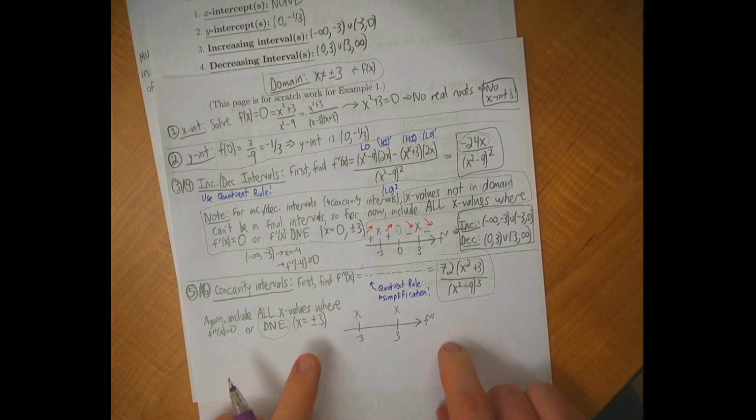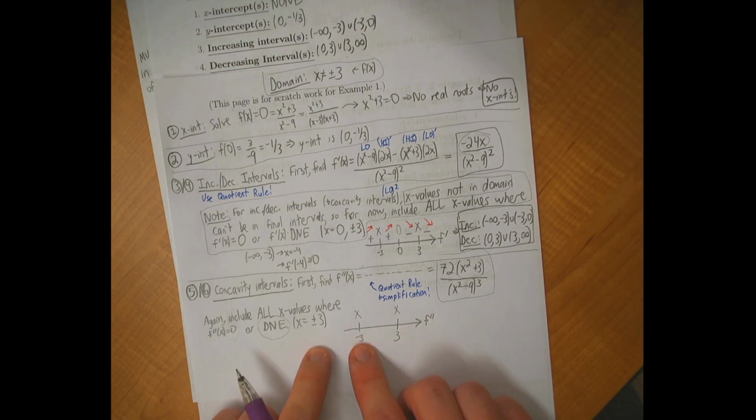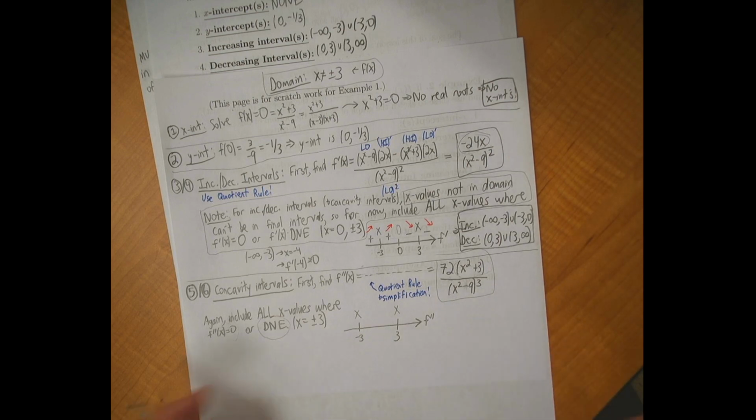Let's start off with -infinity to -3. If we plug any x value into the second derivative, are we going to get something positive or something negative? Yeah, we're going to get something positive, right?